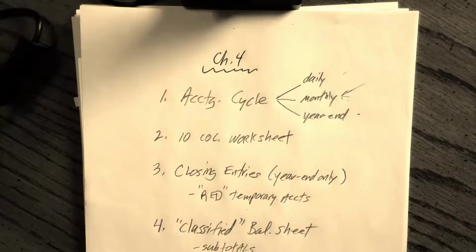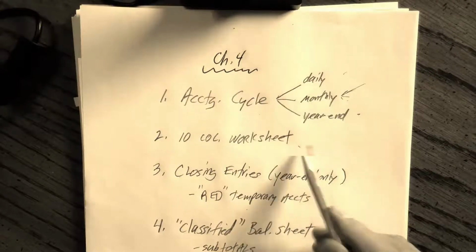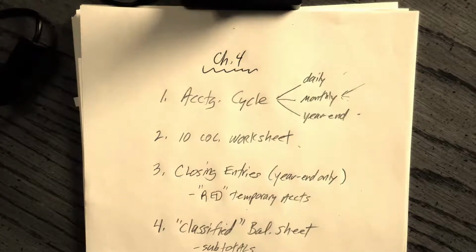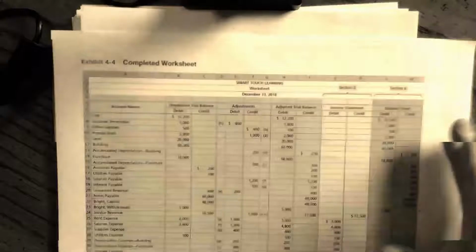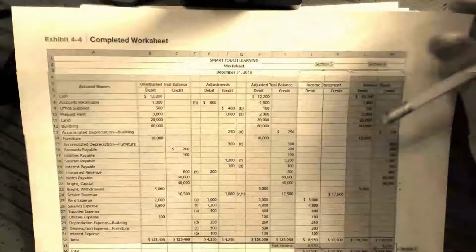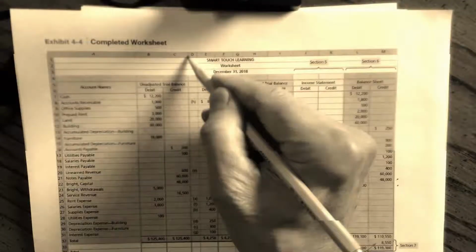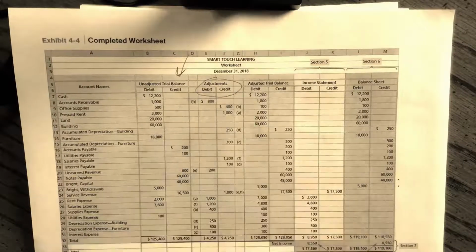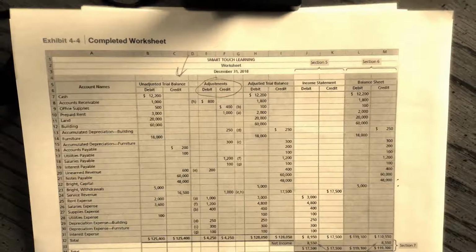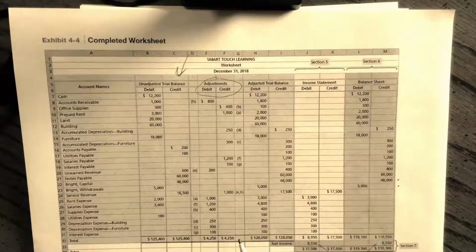Let's look at the second objective here, the 10-column worksheet. Here's an illustration in your chapter that starts with an unadjusted trial balance. What's it adjusted for? The adjusting journal entries of Chapter 3, where we freshen up the financial condition for accruals and deferrals.